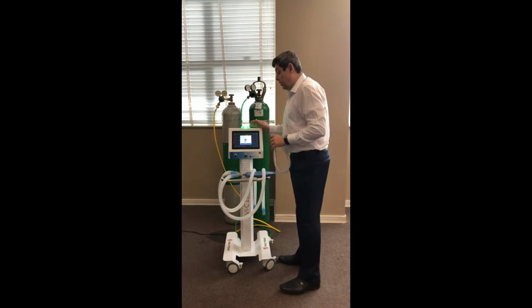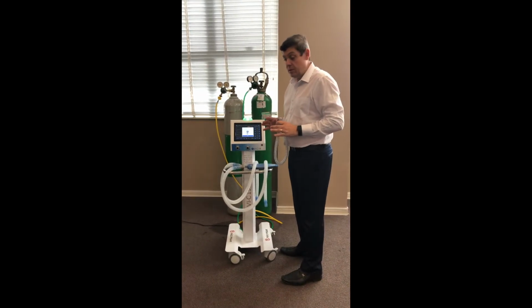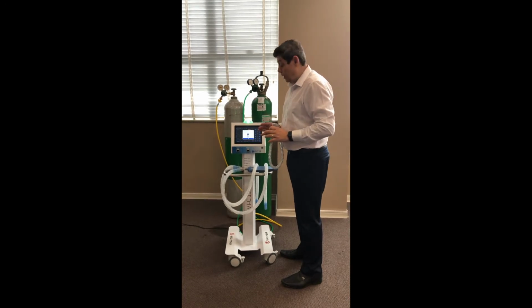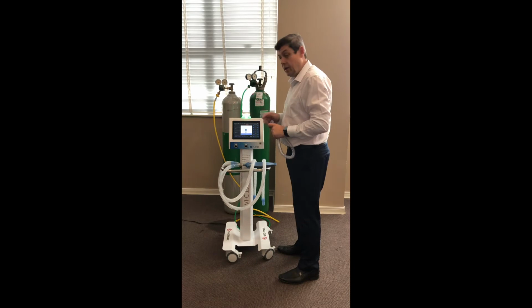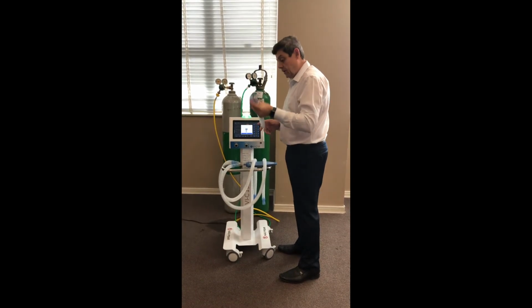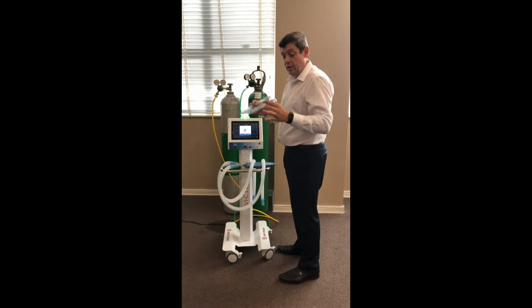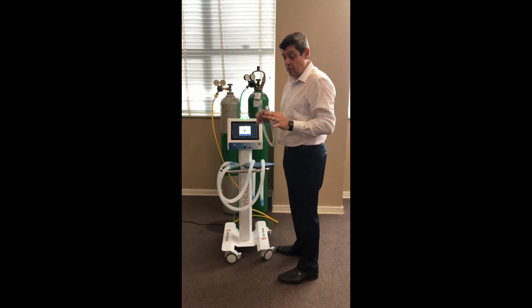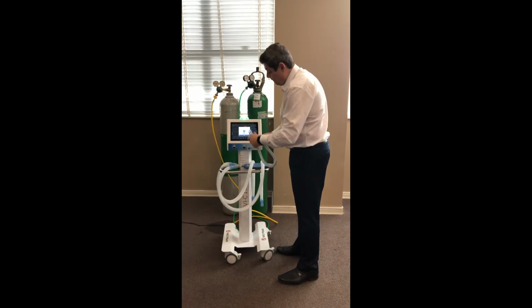Okay, in this screen, we will start the process of calibration. This is a very important step, and you must follow the indications on the screen. Follow the steps. First, connect the circuit which came with the equipment. It has to be this one, because otherwise the ventilator might not work properly.